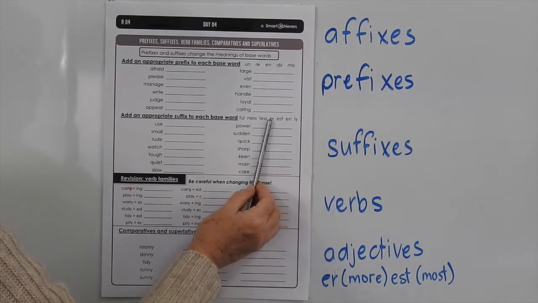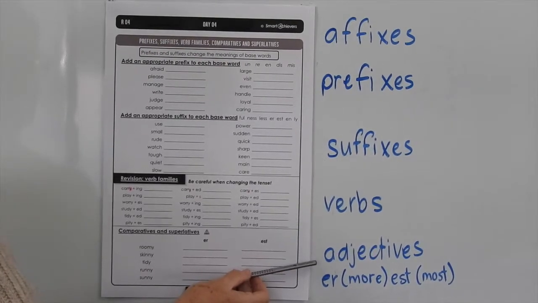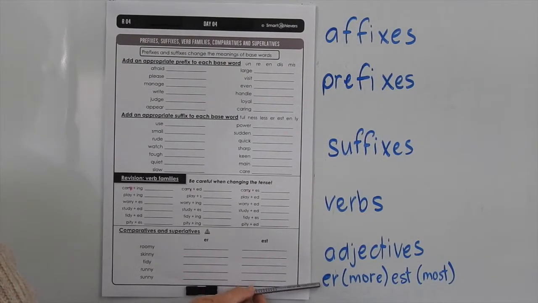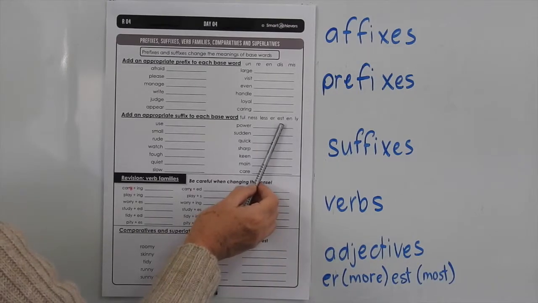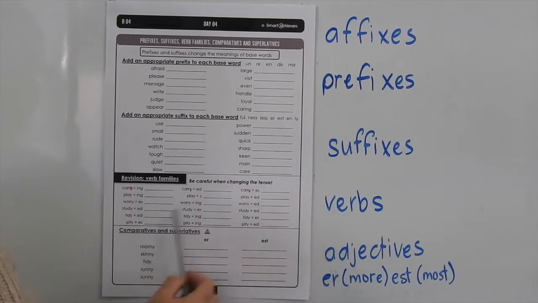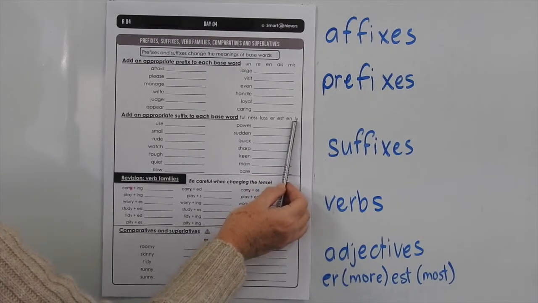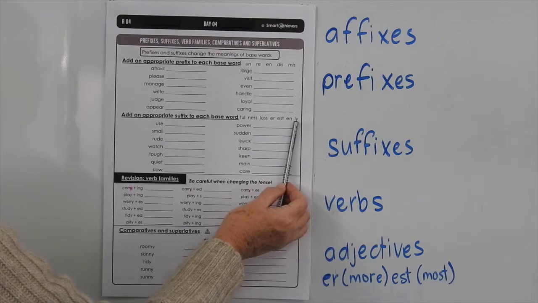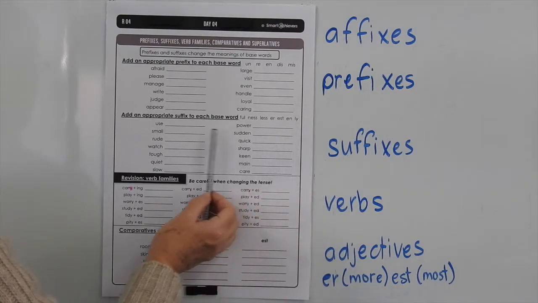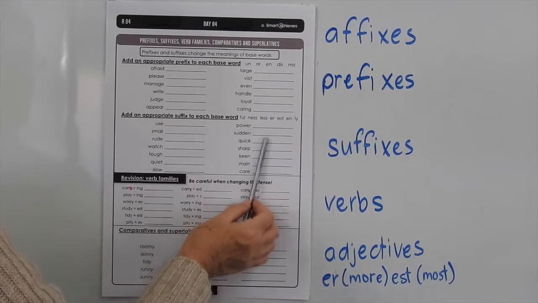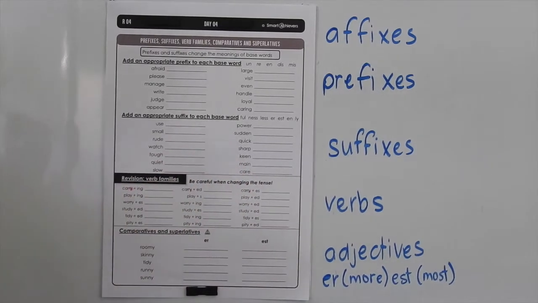And er and est we know form adjectives. They add the meaning of more or most to a word, which forms comparatives and superlatives. And we have en and ly we commonly add to the end of a word to form an adverb. So you can work your way through that. You may need to discuss them within your group.